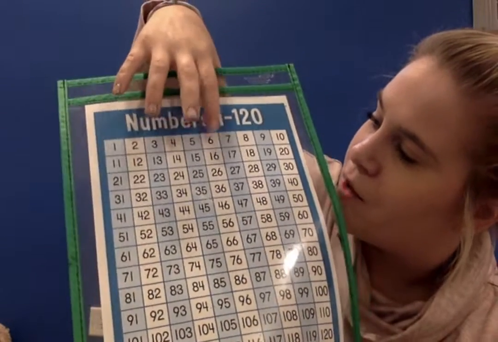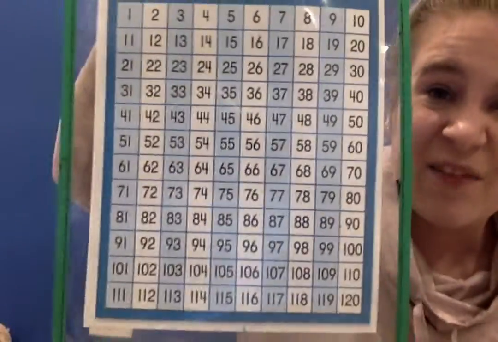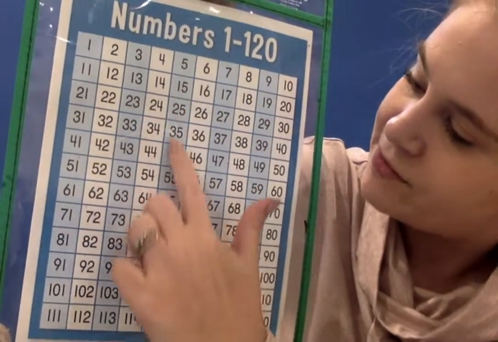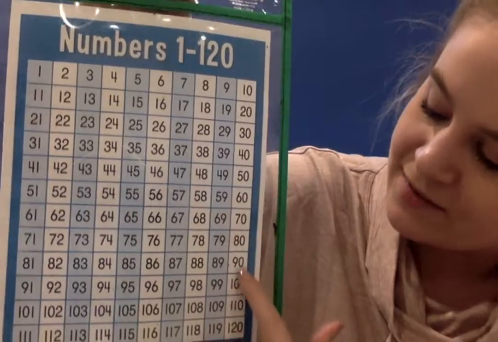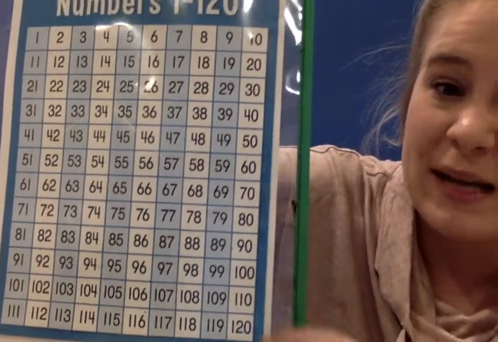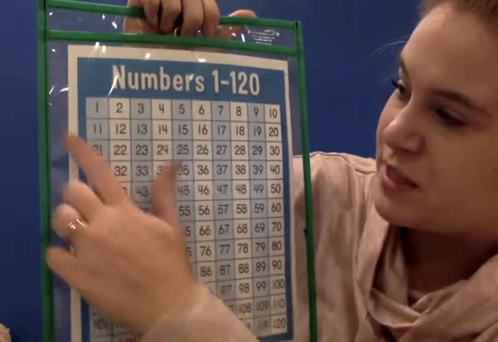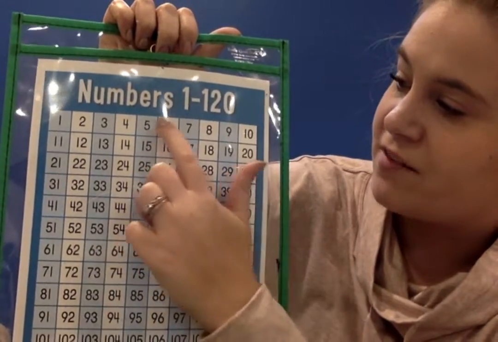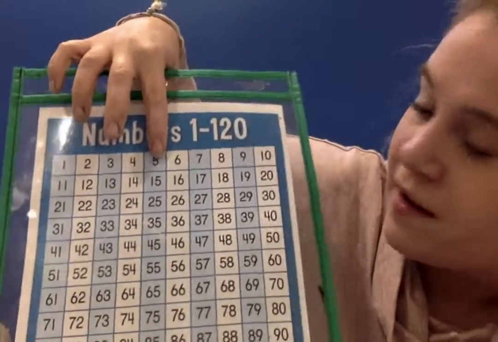1, 2, 3, 4, 5. I'll tell you a secret. If you skip count by fives, you're going to do all the numbers that have a 5 in the ones place and all the numbers that have a 0 in the ones place. Just like when we skip counted by tens, all these numbers had zeros in the ones place. And when we skip count by fives, we have the fives and the zeros because 5 plus 5 more is 10. Let's see how many you can count.